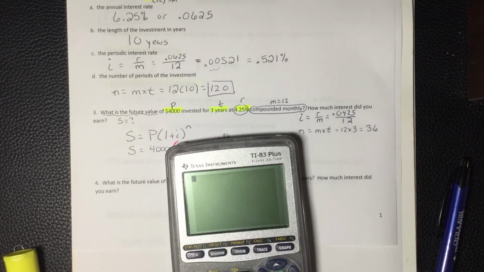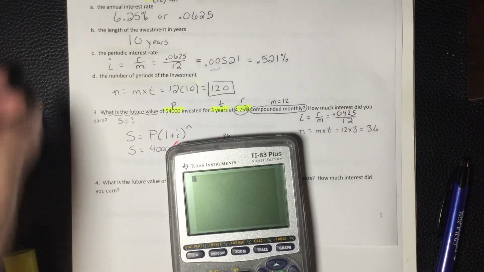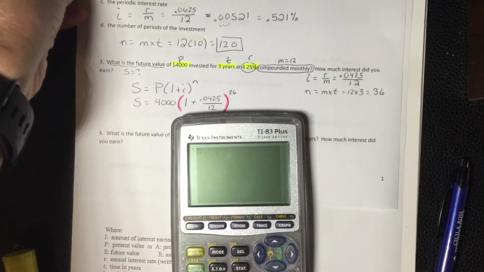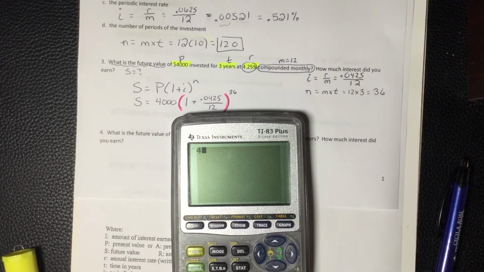All right, so I'm going to show on a graphing calculator, but the other ones are similar. So I'm going to type in 4,000. I'm going to put my parentheses, 1 plus 0.0425 divided by 12.